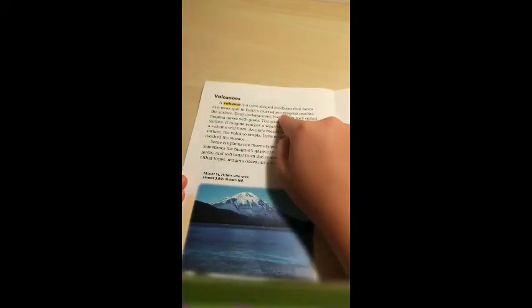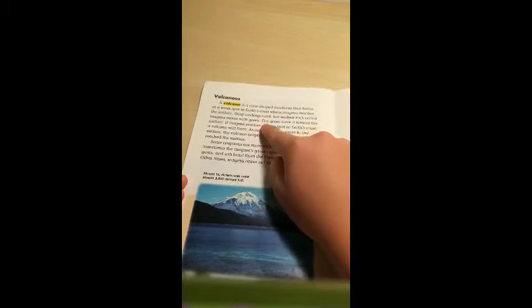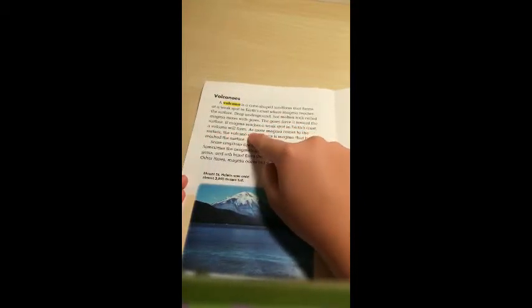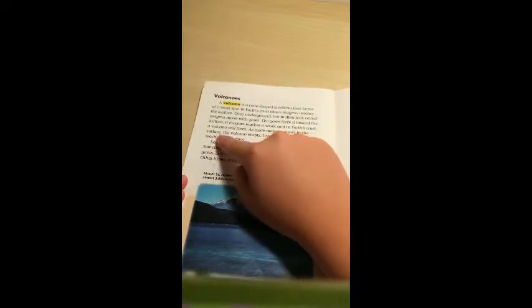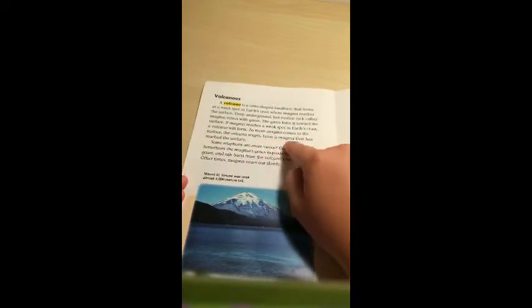Volcanoes. A volcano is a cone-shaped landform that forms at a weak spot in the Earth's crust, where magma reaches the surface. Deep underground, hot molten rock called magma mixes with gases. The gases force it towards the surface. If magma reaches a weak spot in Earth's crust, a volcano will form. As more magma comes to the surface, the volcano erupts. Lava is magma that has reached the surface.